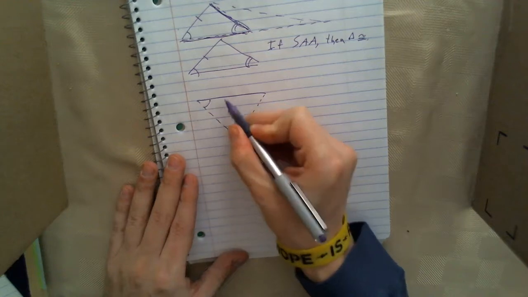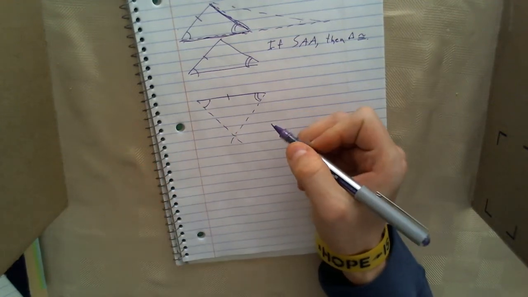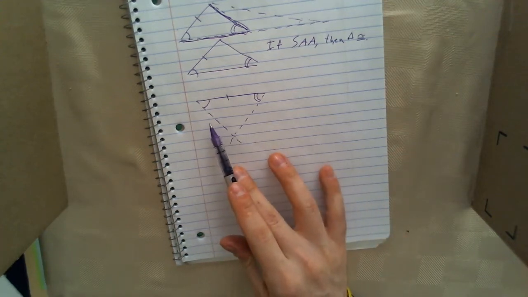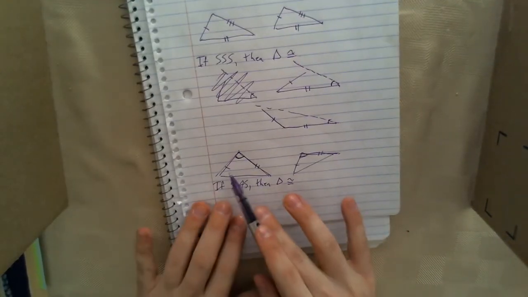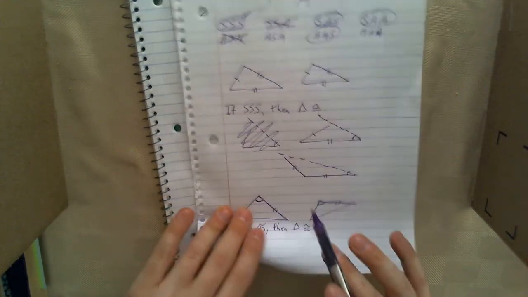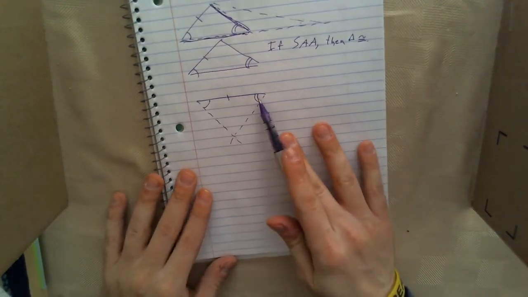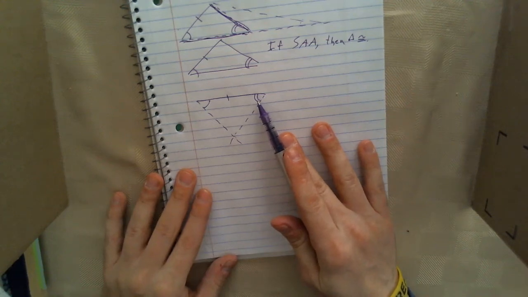So I know this angle, this side, and that angle. Now this is similar to side angle side. With side angle side, I had a side, an included angle, and the other side. With angle side angle, I have an angle, the included side, and another angle. So what can change in this?